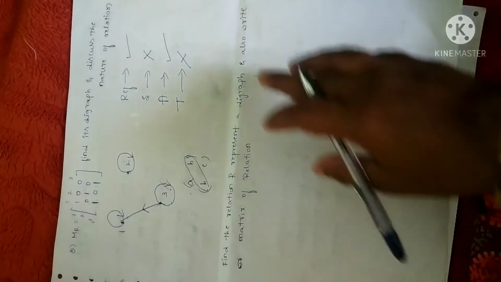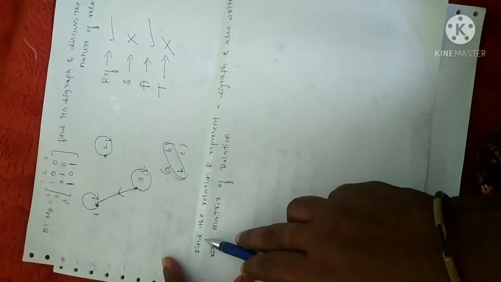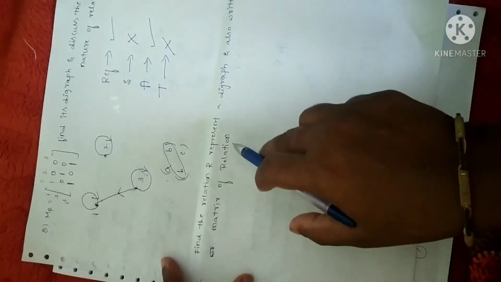I'll send the notes of this. You just understand the concept. Okay. Now, next question. Find the relation R and represent a digraph. Also write a matrix of relation. Let me write the problem.